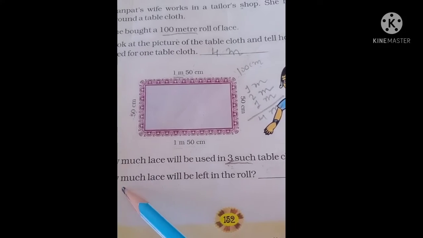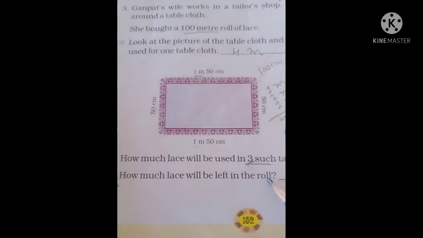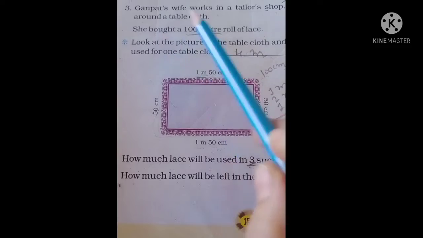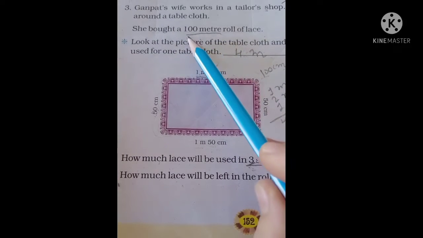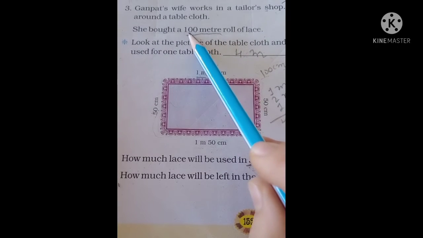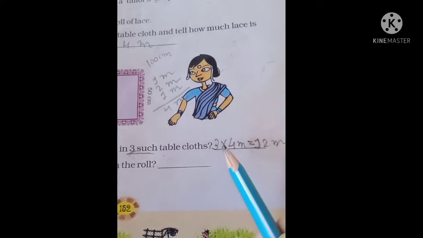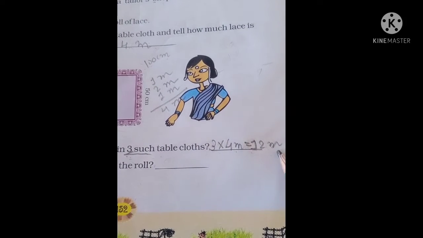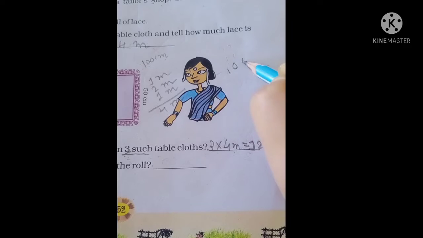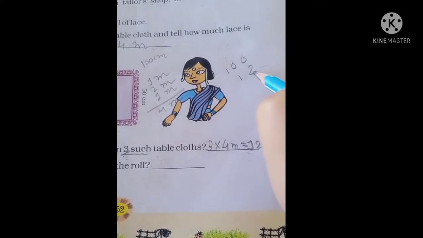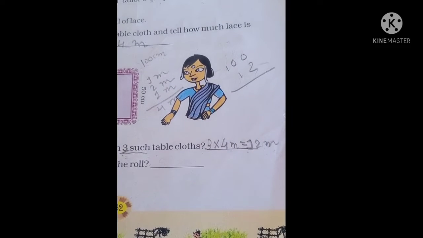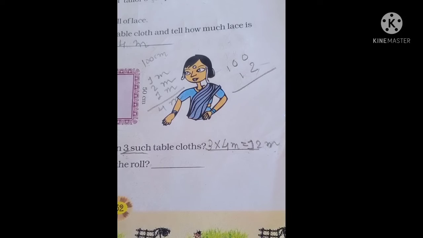Now, how much lace will be left in the roll? Means you all know students, with the starting of this topic, it is given that Ganpat's wife already bought a 100 meter roll of lace. उसने 100 meter का roll का lace already buy किया हुआ था, उसमें से उसने 12 meter use कर लिया, means 100 total length थी, उसमें से 12 meter if she uses for 3 tables' cloth, so still how much remains with her, यानी उसके पास अभी भी कितने बचे हैं?